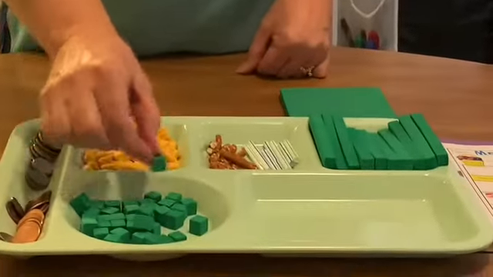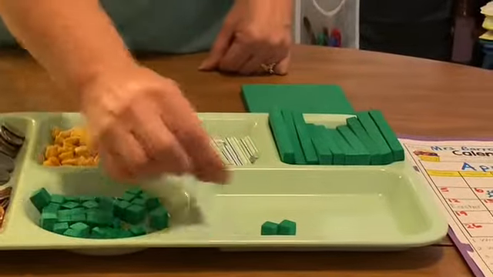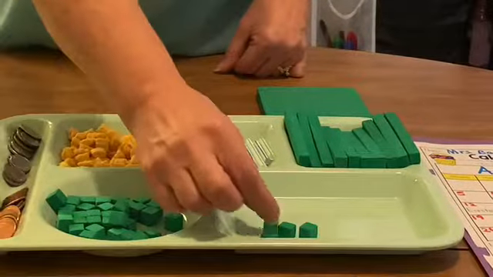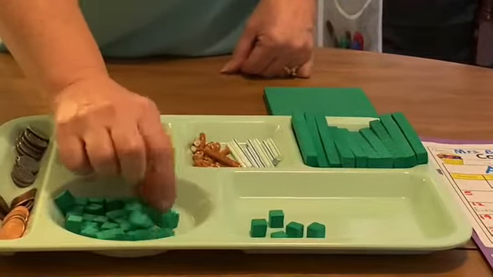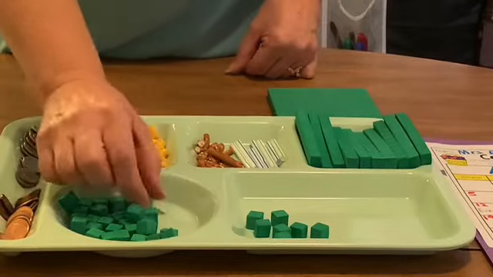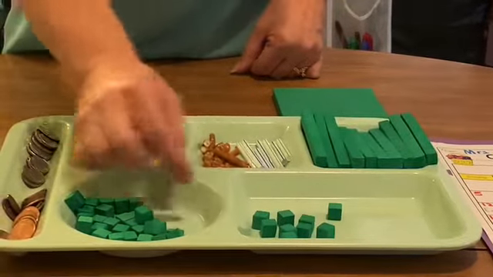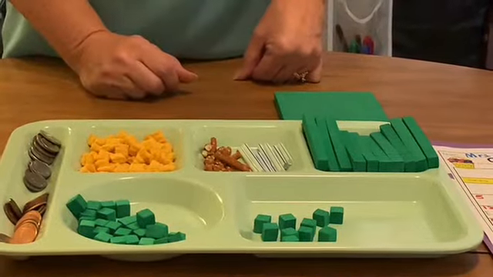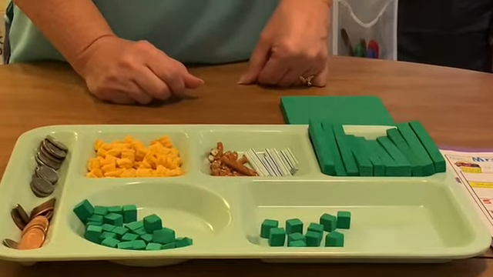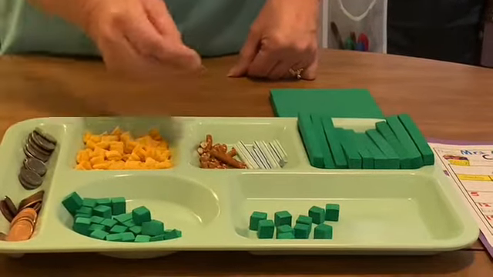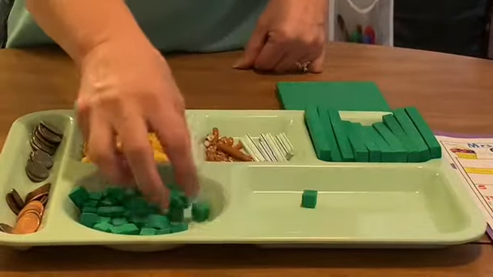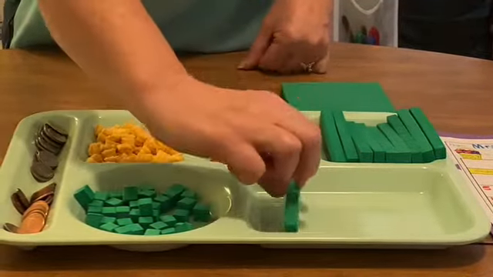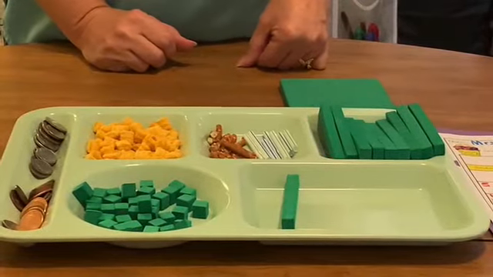Counting by ones. 1, 2, 3, 4, 5, 6, 7, 8, 9, 10. Now, boys and girls, you know what to do when we get to 10 ones. We trade in our ones for 1 ten. Now we have 1 ten.